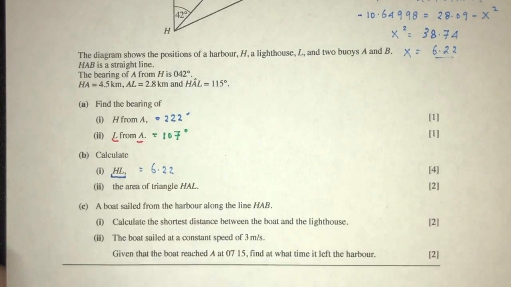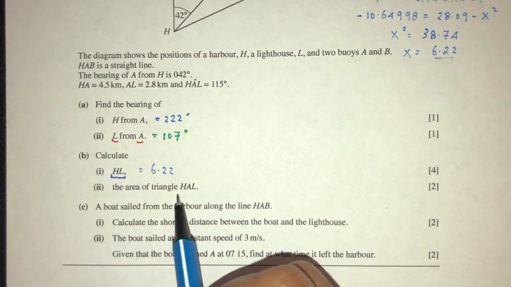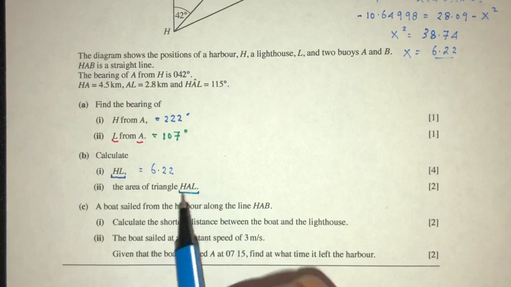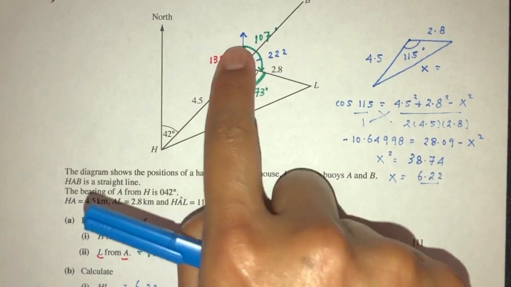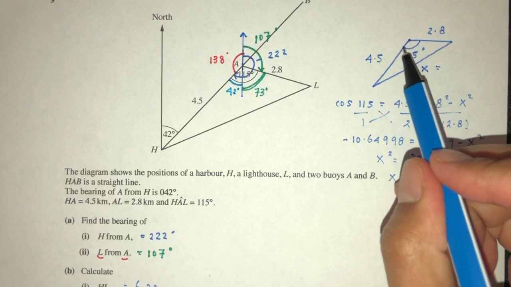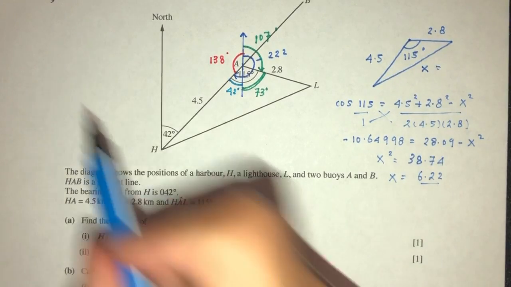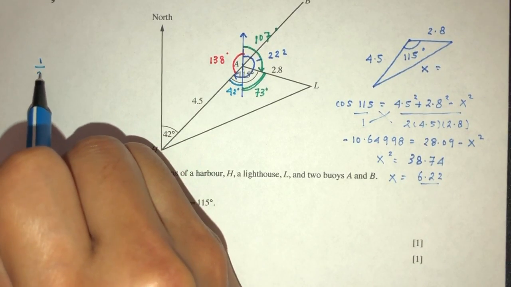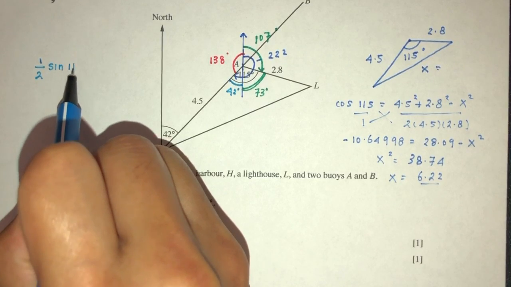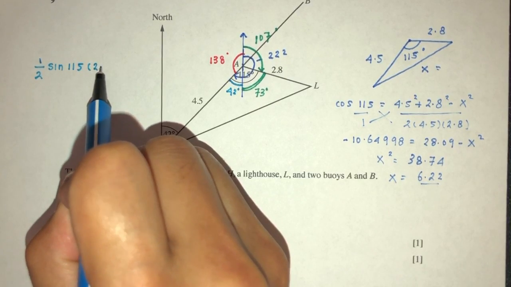Now for the next part, what is the area of triangle HAL? It will be HAL, pretty easy. We know the angle in between, we know these two sides, so we can find the area by using our formula, which is half times sine of the angle in between times the two sides around the angle.